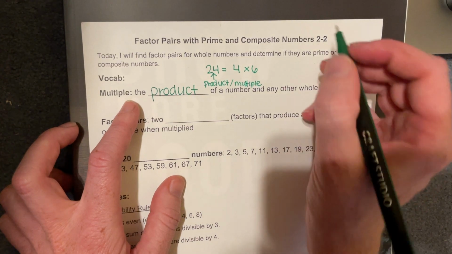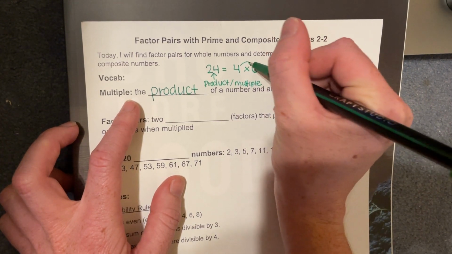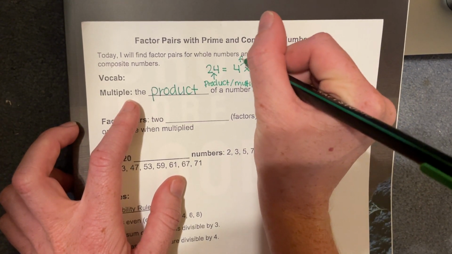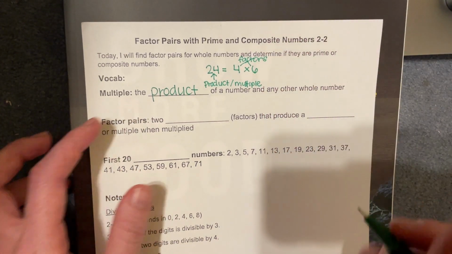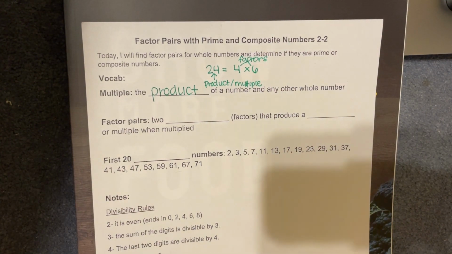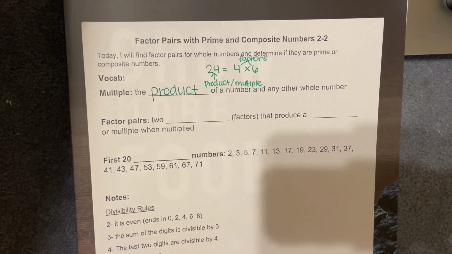Okay. And then the 4 and 6, that's what we learned yesterday, are called factors. Those are the two numbers getting multiplied together. So the two numbers getting multiplied together are factors, and then your answer is a product or multiple.